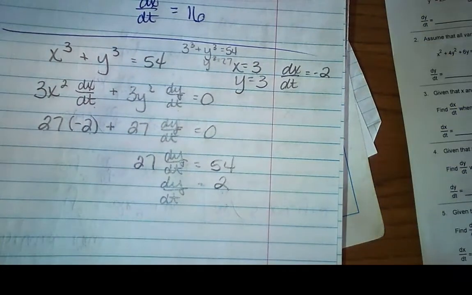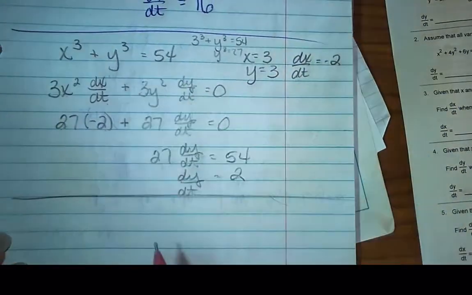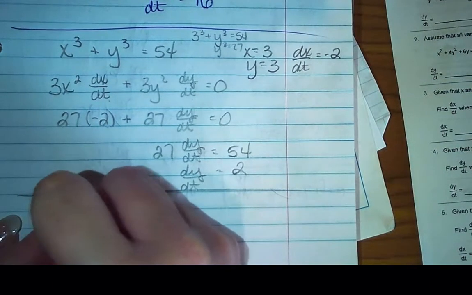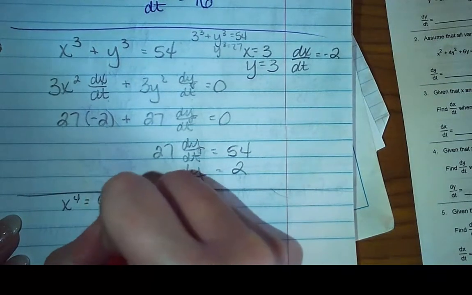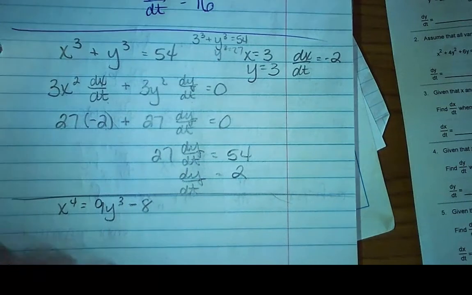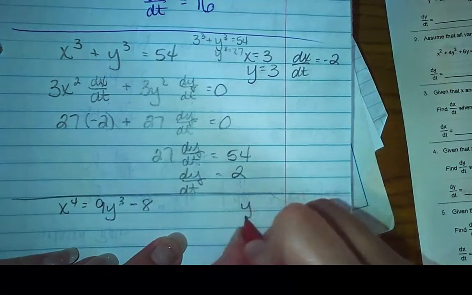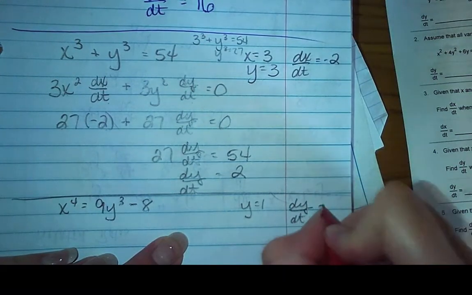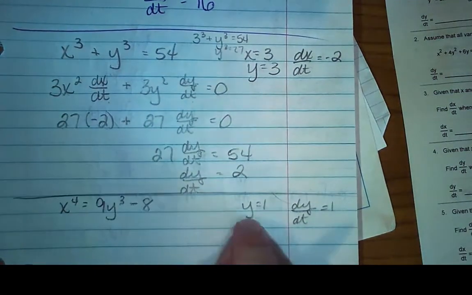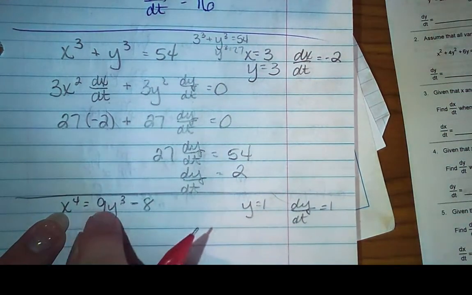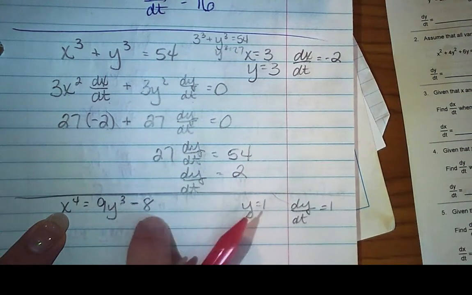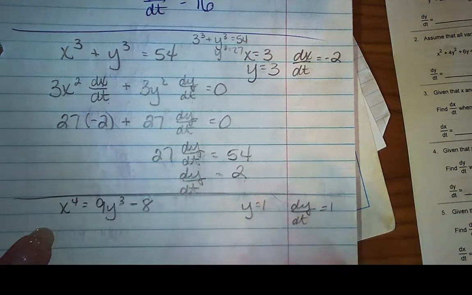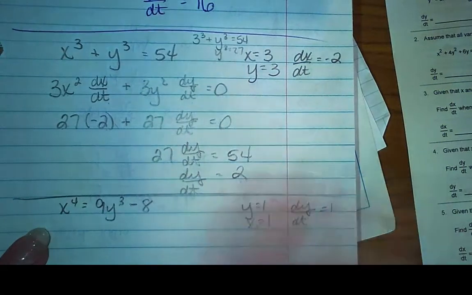Okay, and I've got just enough time for the last one. So we have, and I'm going to speed this up, find dx/dt given that x to the 4th equals 9y to the 3rd minus 8. Then I'm told that y is 1, and dy/dt is 1. So again, we should recognize that we're missing an x. So let's go ahead and find out what x is. 9 times 1 cubed is 9, minus 8 is 1. And 1 to any power is 1. So I also know that x is 1, and that's just pure algebra.